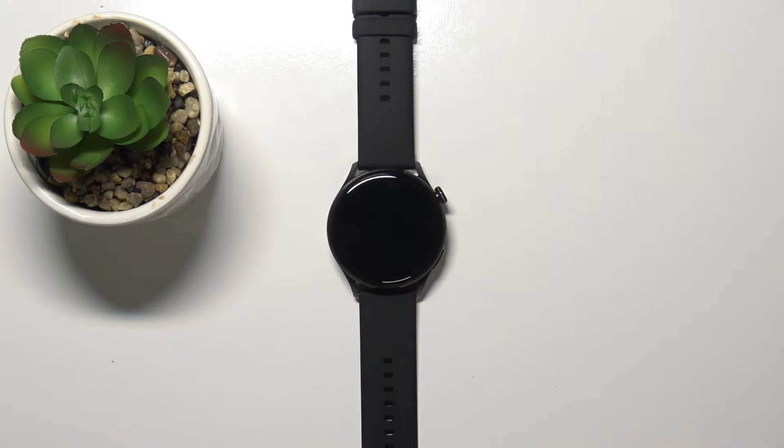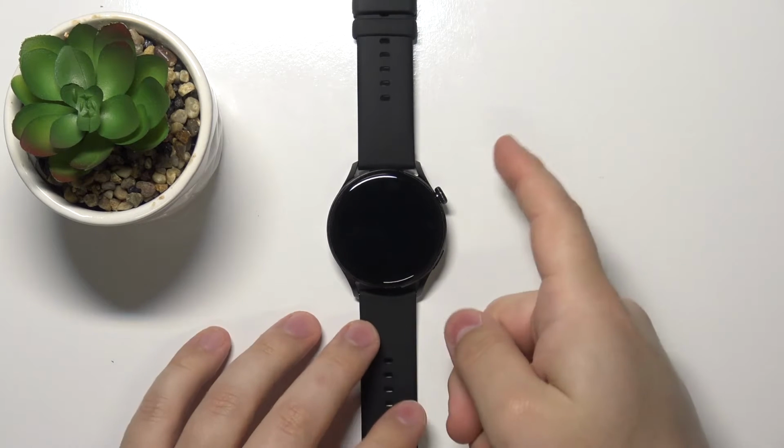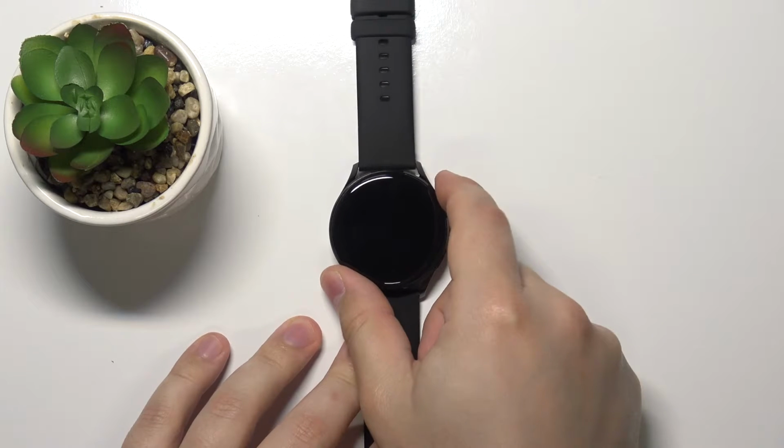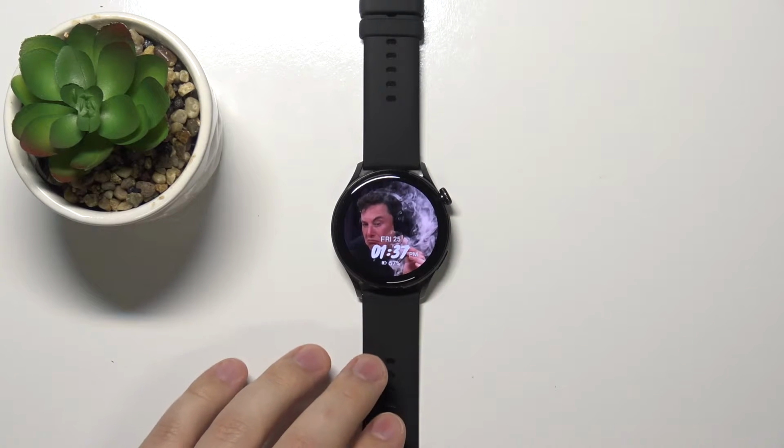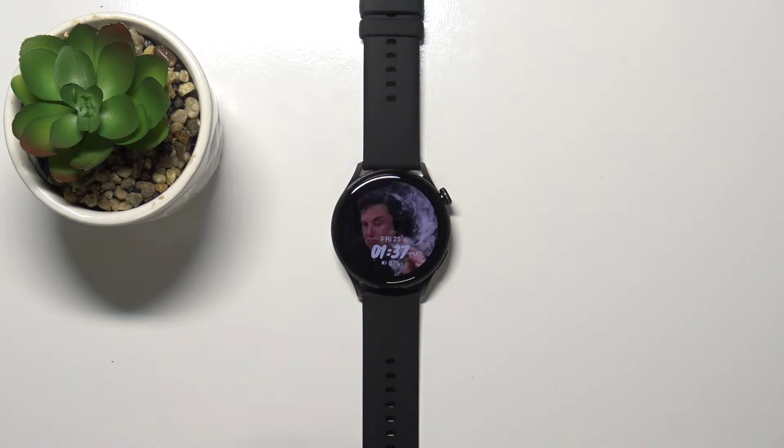Hello! In front of me I have HUAWEI Watch 3 Active, and I'm gonna show you how to change the launcher style on this device. First, let's press the crown button to wake up the screen on our watch. And now I'm gonna show you what I mean by launcher style.